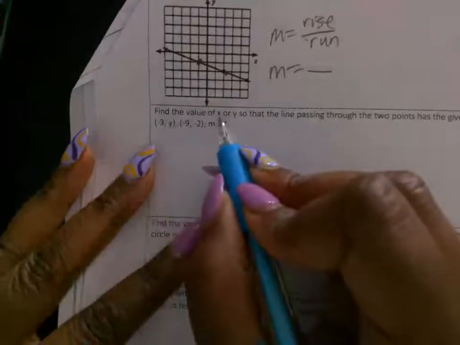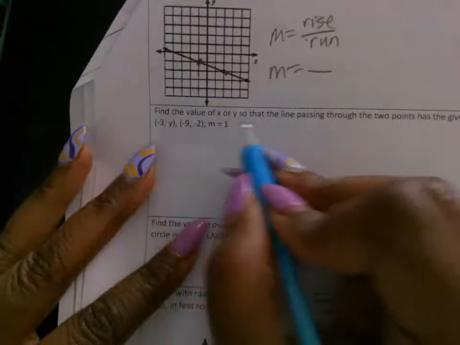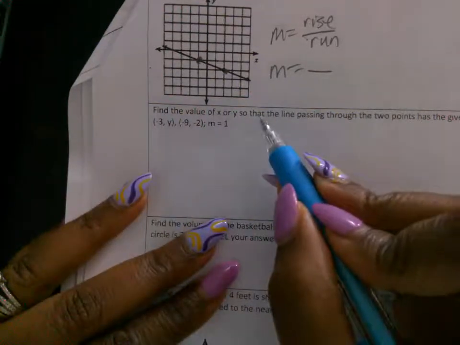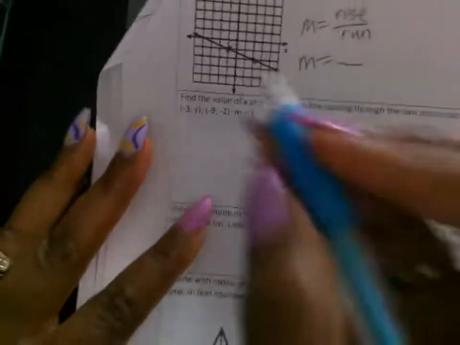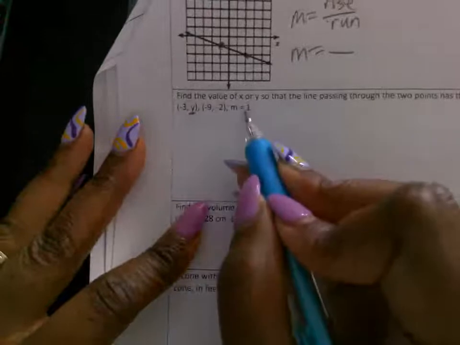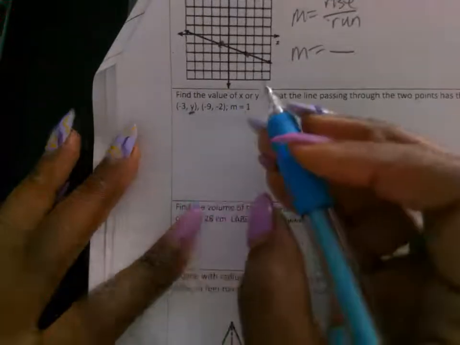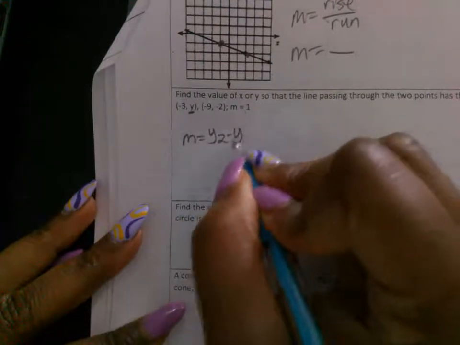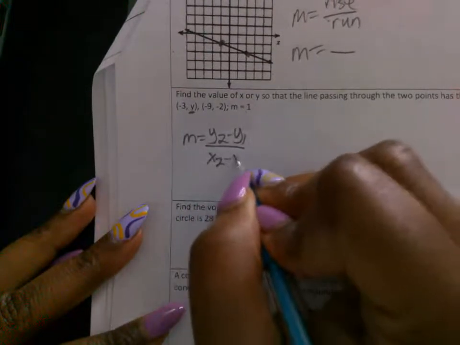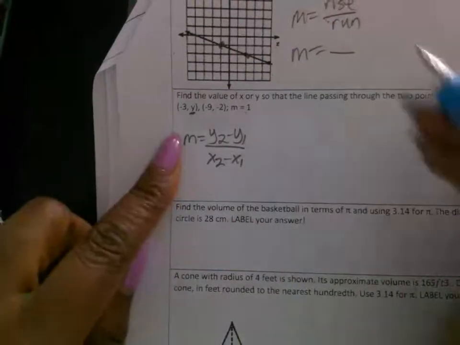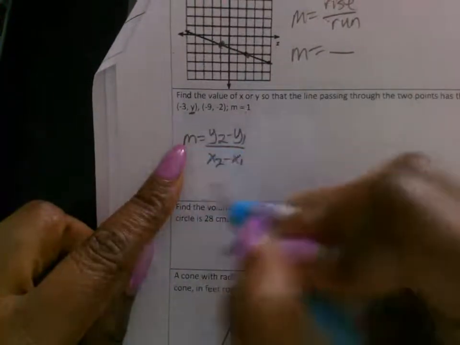Find the value of x or y so that the line passes through the 2 points and has a given slope. So look, you're trying to find this missing value right here. They give you the slope, but you're trying to find the y coordinate. So what you do is substitute these numbers into the formula.